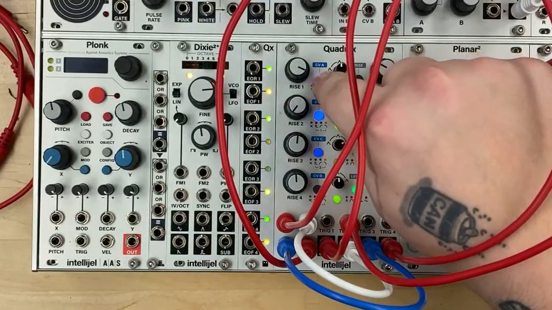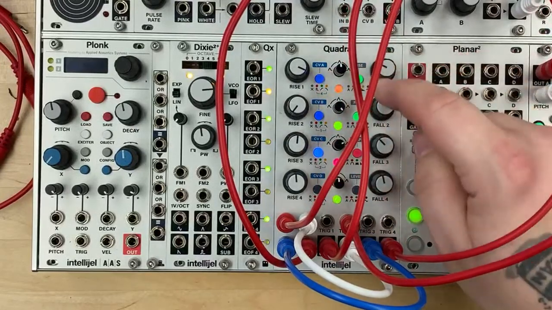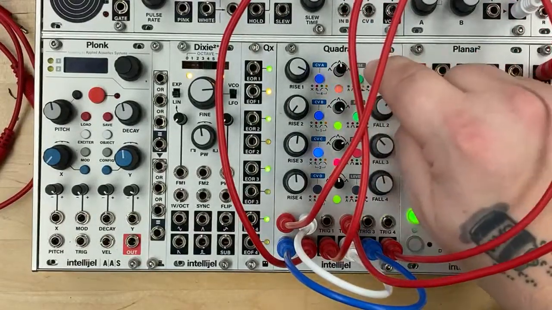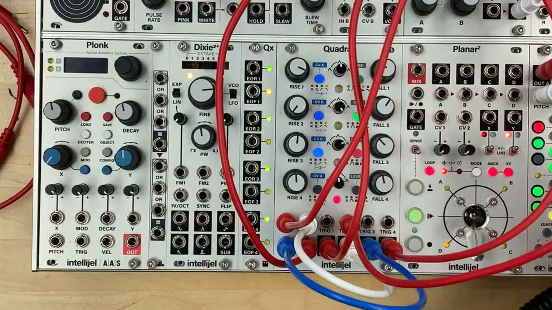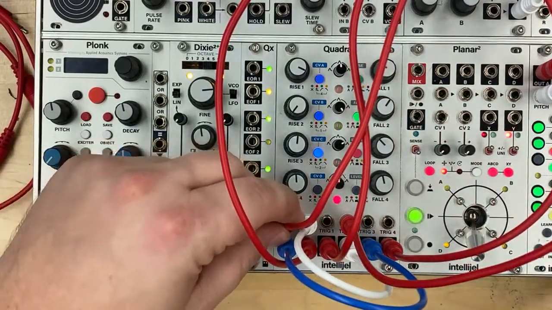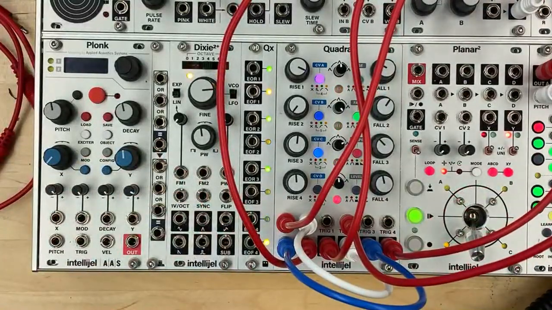So if we go to CA, you can assign other inputs, you can mix with that volt per octave. You can add more CV sources to apply to that same thing.